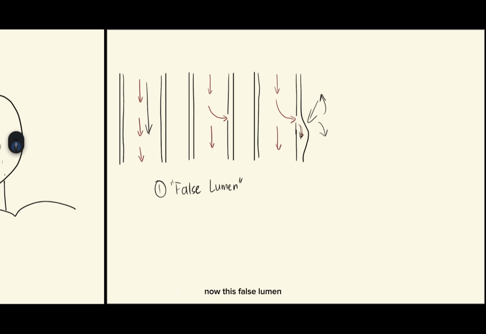As this false lumen gets bigger and bigger, it can compress the true lumen, lead to ischemia, and occlude any branch vessel's origin, leading to malperfusion syndromes. The outer wall of the false lumen is only adventitia, which is quite thin and prone to rupture.